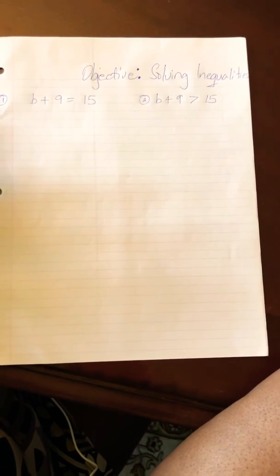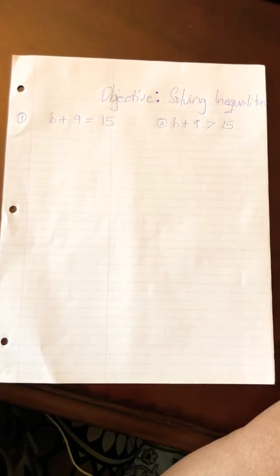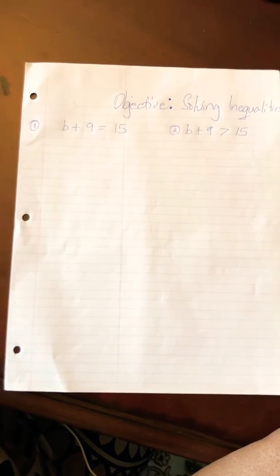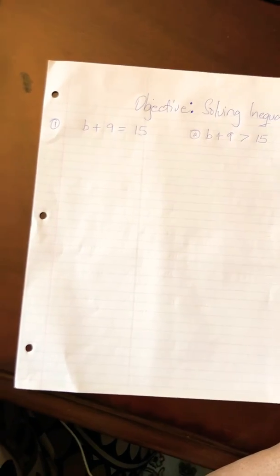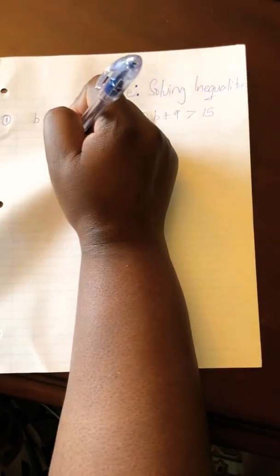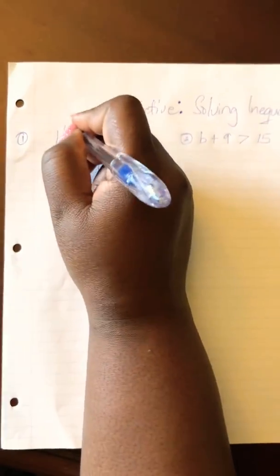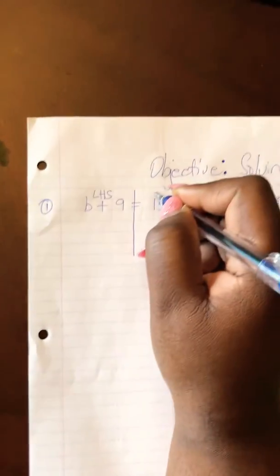So we're going to solve our equation first, and we're going to isolate our variable by applying inverse operation. So b plus 9 is one side of the equation, and then the 15 is the other side. If you draw a line straight through that equal sign, you can see the difference. On this side, you have your left-hand side, and this side, you have your right-hand side. So we have to isolate our variable. Our variable is on the left-hand side.